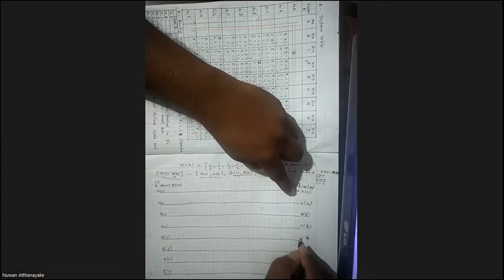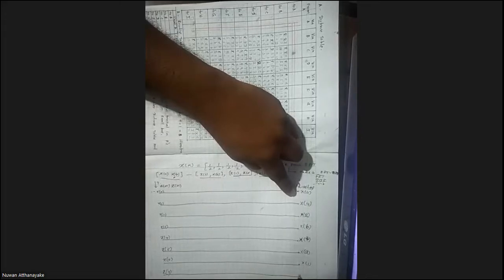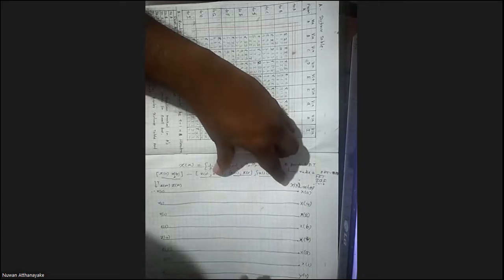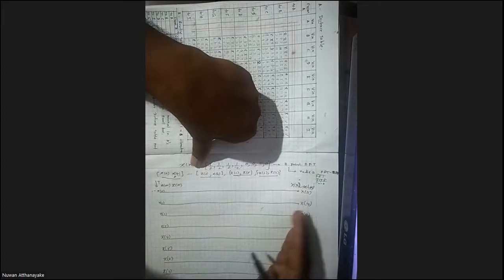And here you should have x1, x5. And here you should have x3, capital X3 and capital X7. In this way. Now your grouping is from this side, not in this way.